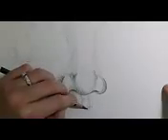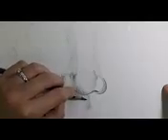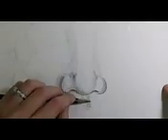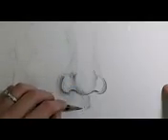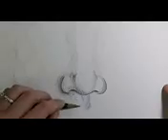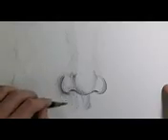Here we kind of have that Cupid's bow showing up, that little indent above our lips. And depending on the light, that can be pretty dark as well. And then the sides of our upper lip, you want to be careful with the shading so it doesn't look like you have a mustache or anything. You don't want any wispy stashes around here, unless if you have one, of course. And then I'm just going to briefly sketch in the upper lip so that we know where it is.